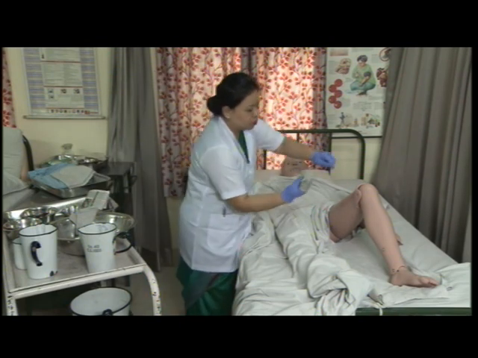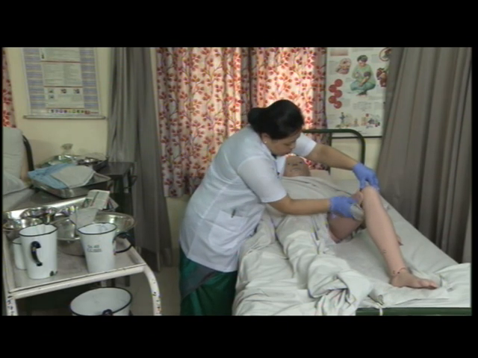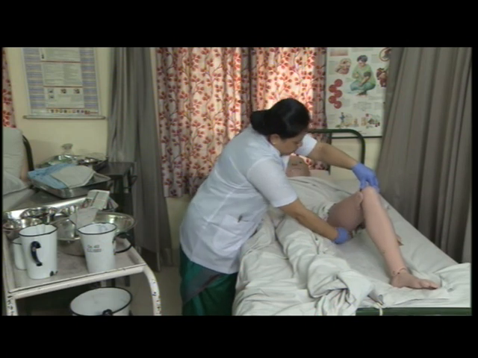Take the sponge cloth with plain water and wipe off the soap thoroughly.